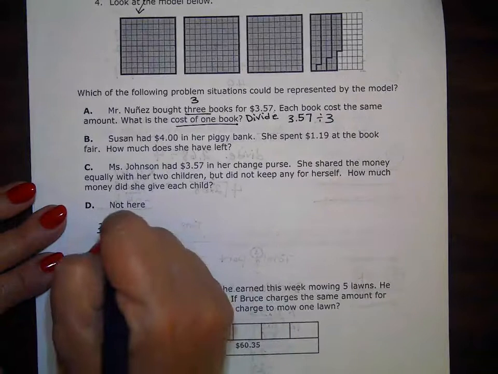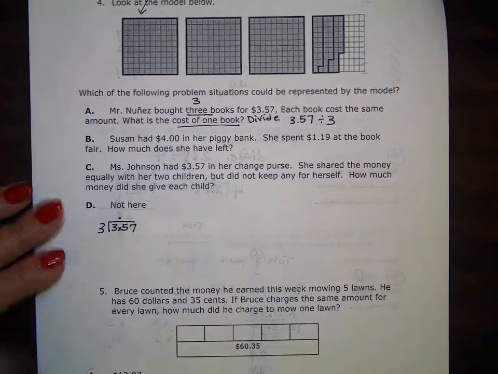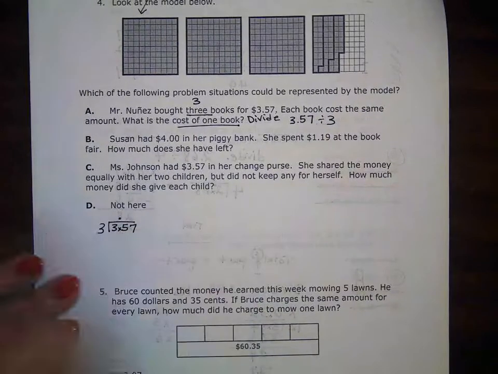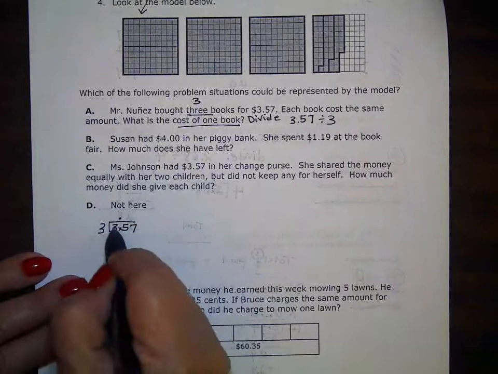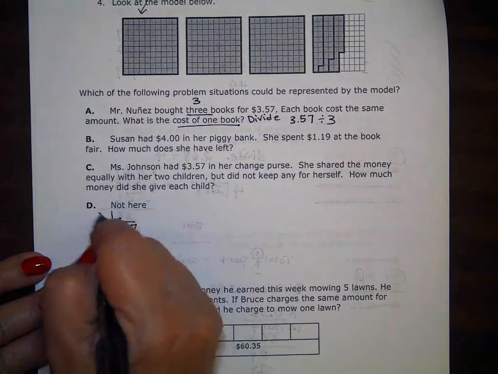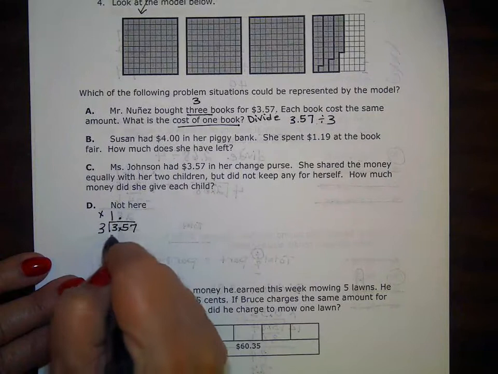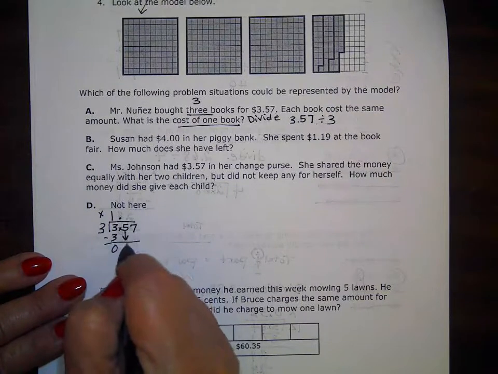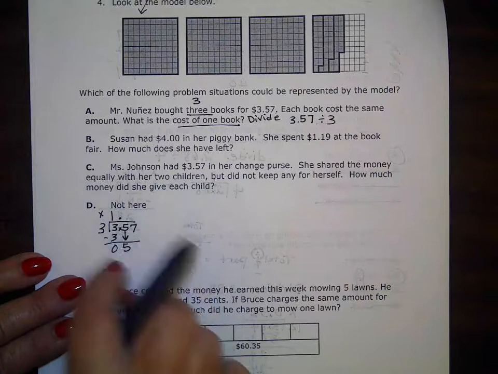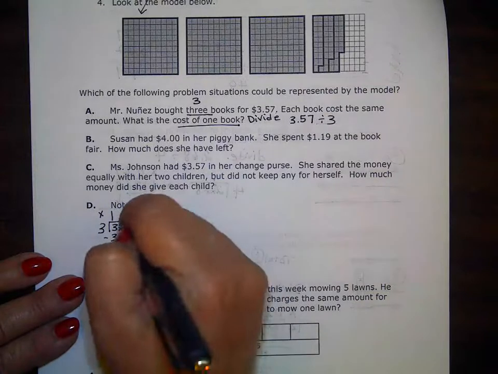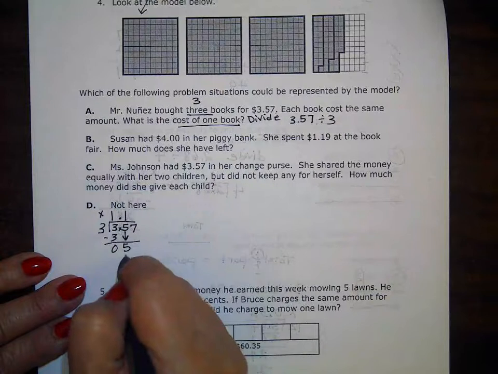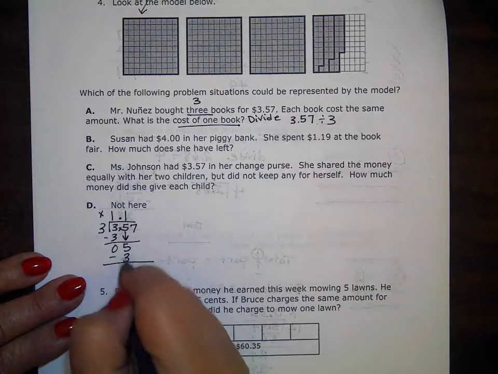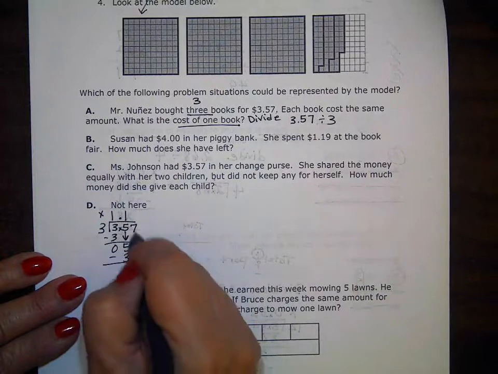I'm going to bring up my decimal into my quotient and then cross it out in my dividend and then start. 3 goes into 3 one time because I know that 1 times 3 equals 3, and it's 0. Bringing down my 5, well, 3 goes into 5 one time, and 1 times 3 equals 3. 5 minus 3 is 2.